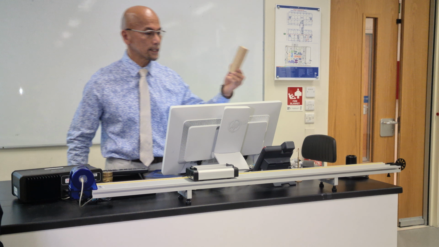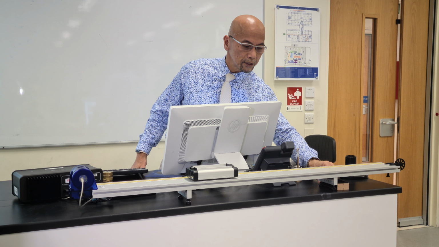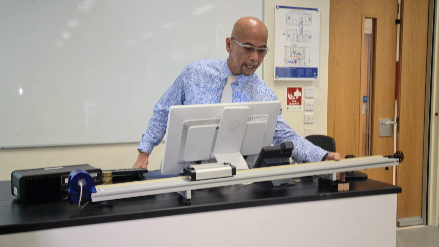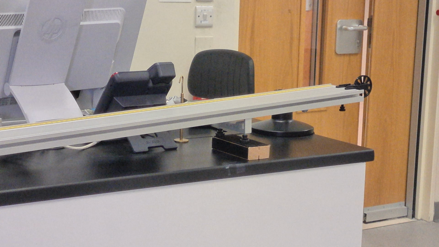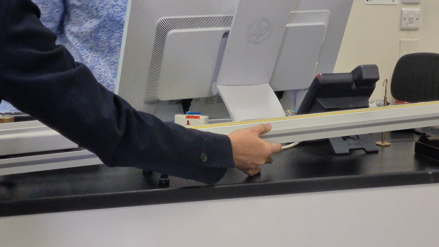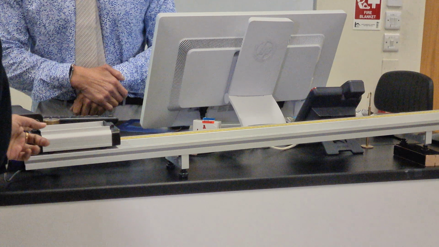And the other one is to have this placed on one side to basically have the track at an incline, and then Mr. Shida is now going to push it so that it will uniformly accelerate.